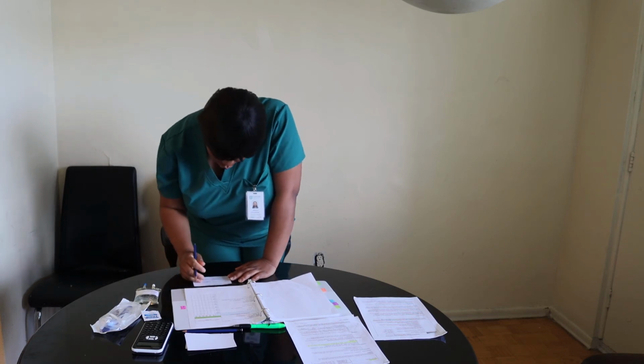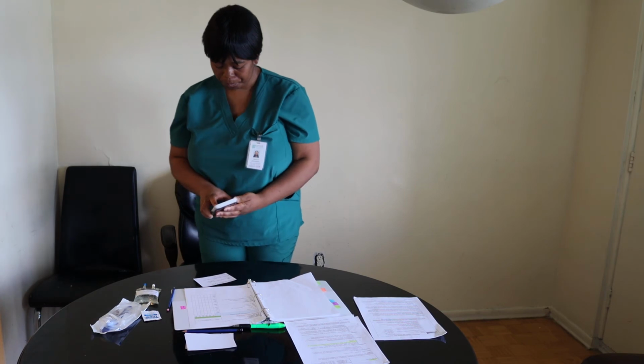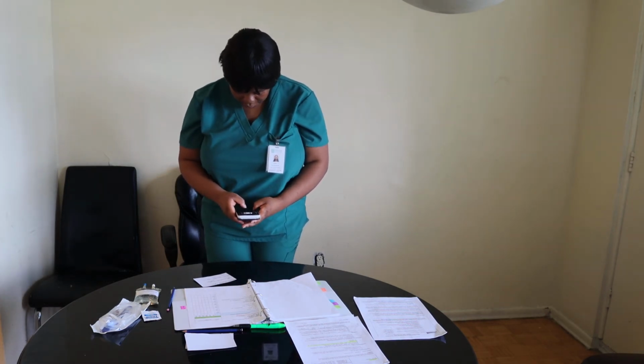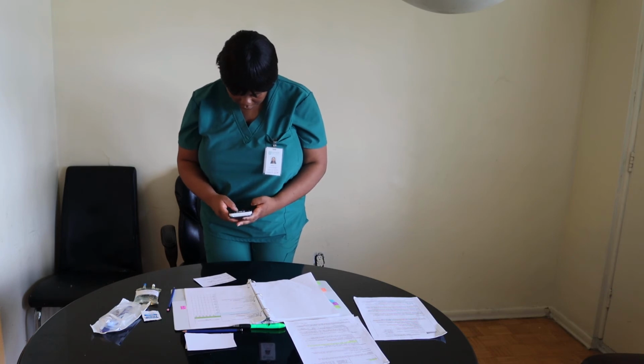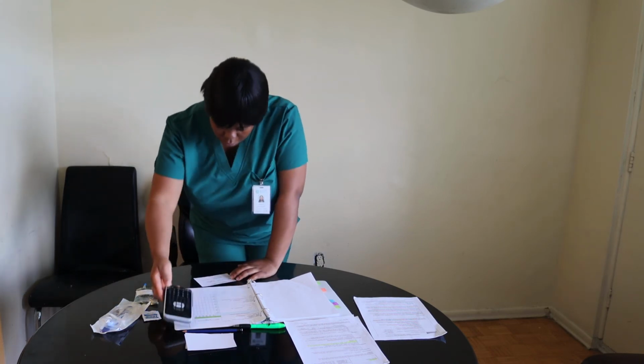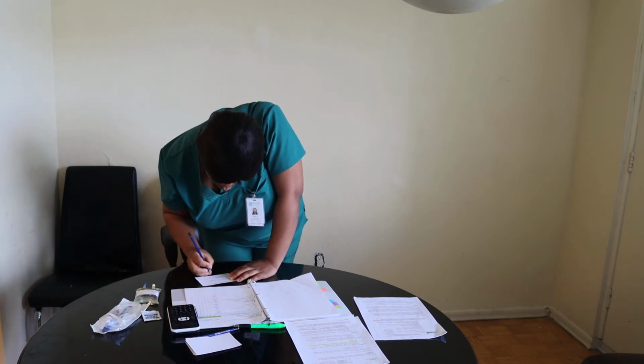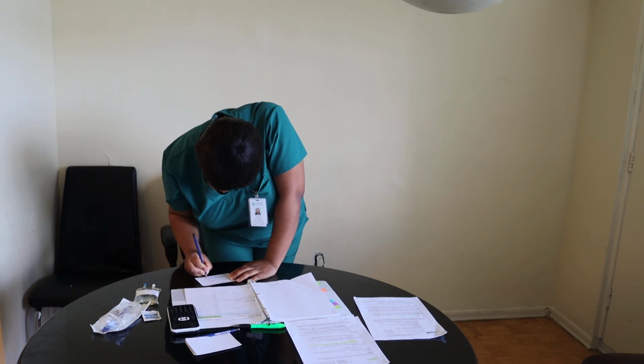So minute cancels minute. So I'm doing 50 divided by 15 times 60. So it will be infusing at 200 mls per hour.